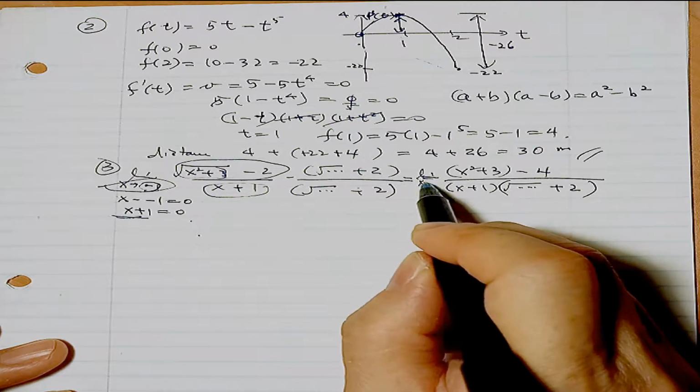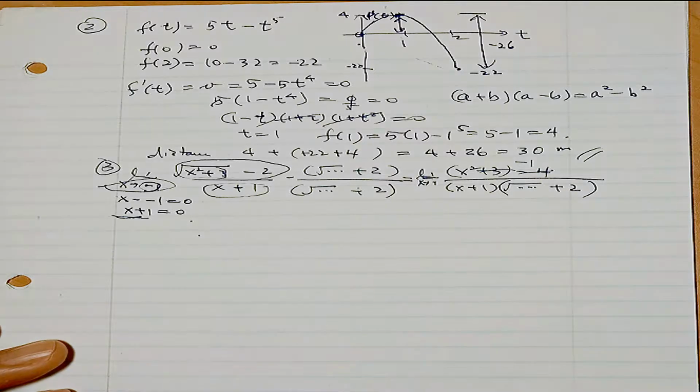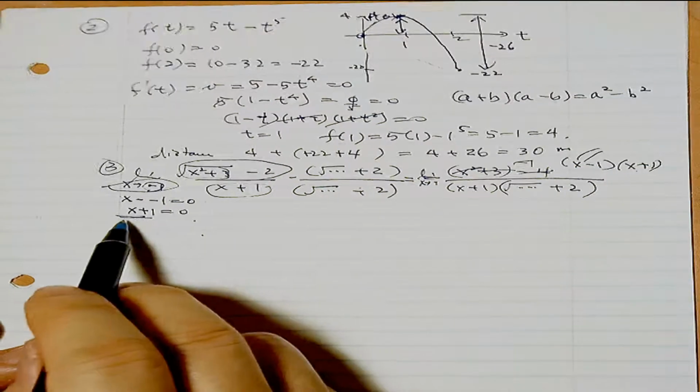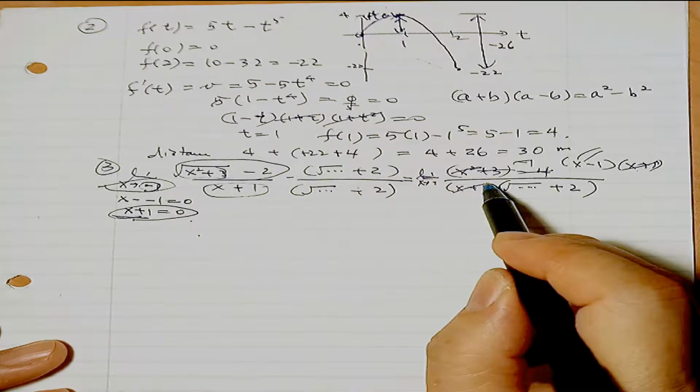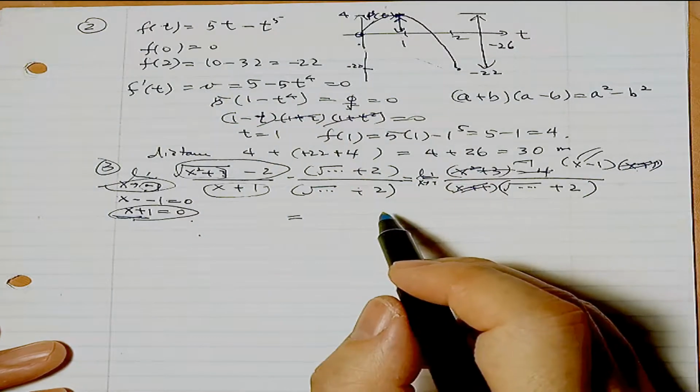There's still a limit as x approaches negative 1. But now you can see that x squared plus 3 minus 4 is really x squared minus 1. And x squared minus 1 is really x minus 1 times x plus 1. And here's your x plus 1 culprit that we mentioned. So these two cancel, and after you cancel them, whatever is left over, you can plug in the negative 1, and hopefully it won't get you another 0 over 0.